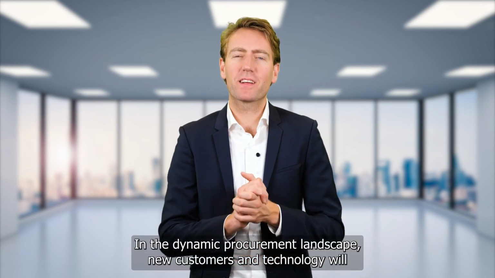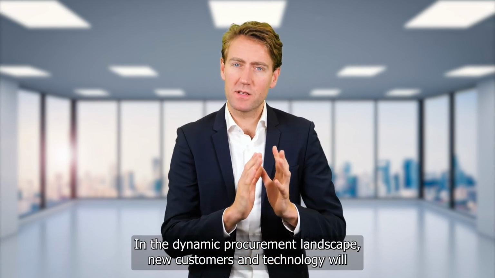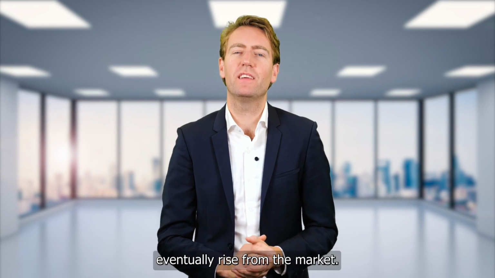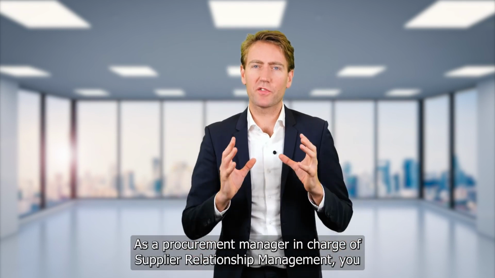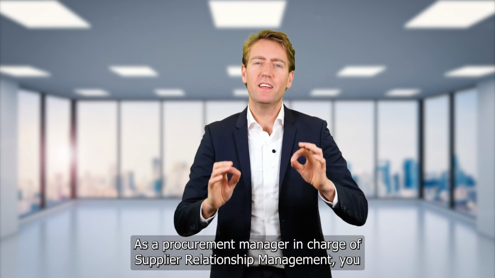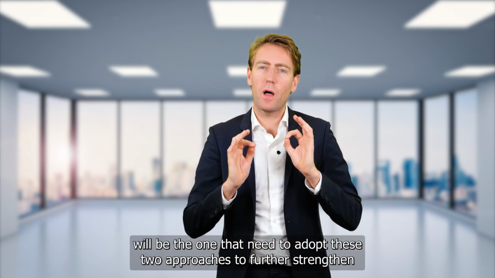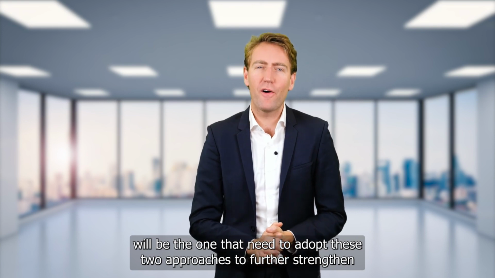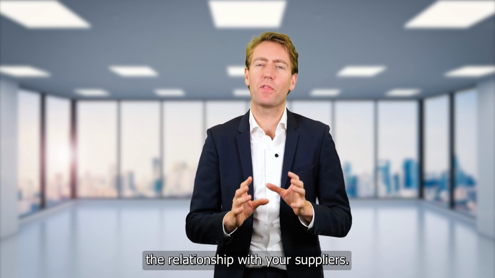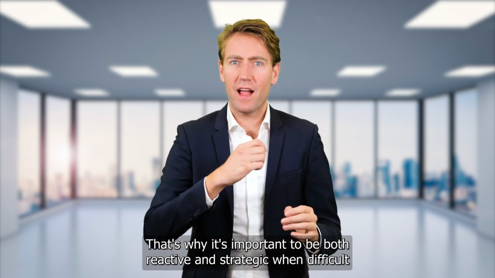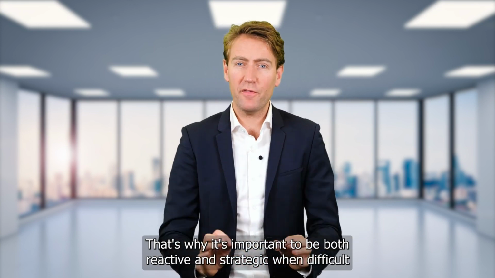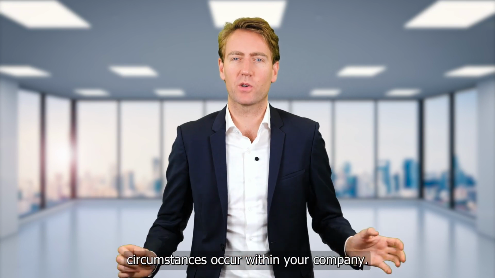In the dynamic procurement landscape, new customers and technology will eventually rise from the market. As a procurement manager in charge of supplier relationship management, you will be the one that needs to adopt these two approaches to further strengthen the relationship with your suppliers. That's why it's important to be both reactive and strategic when difficult circumstances occur within your company.